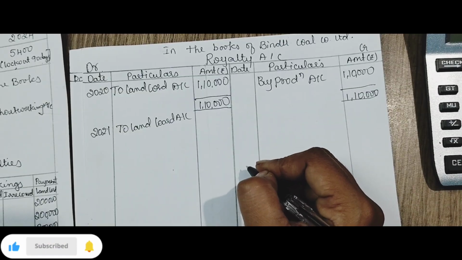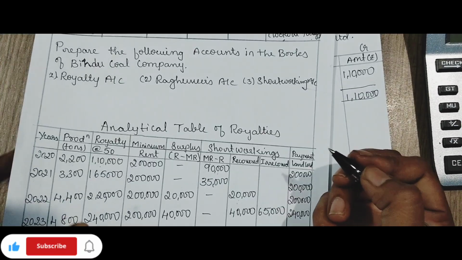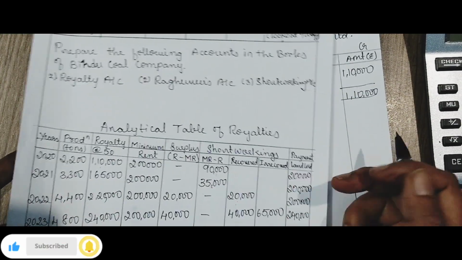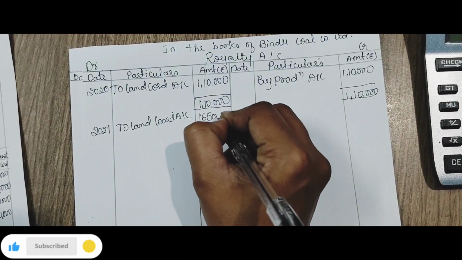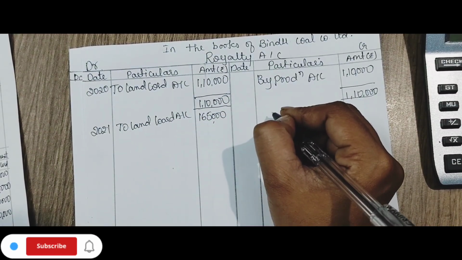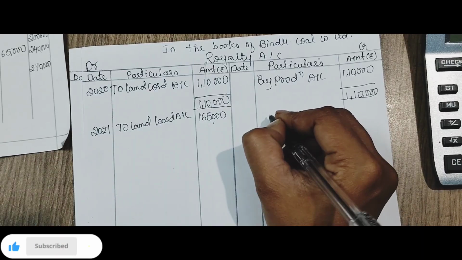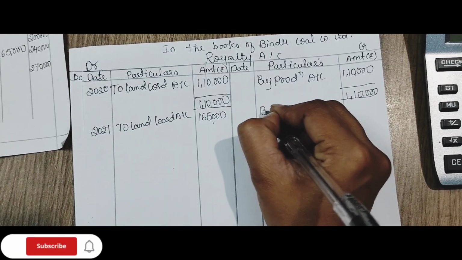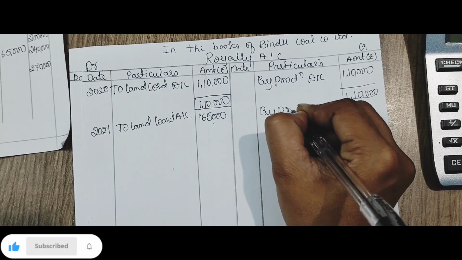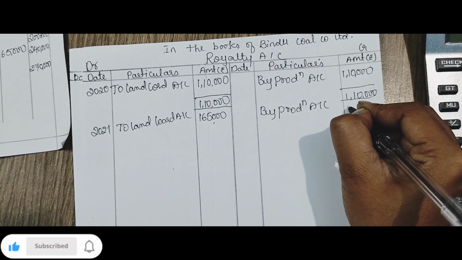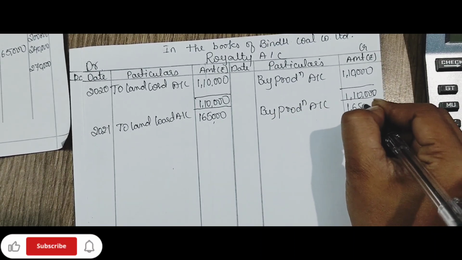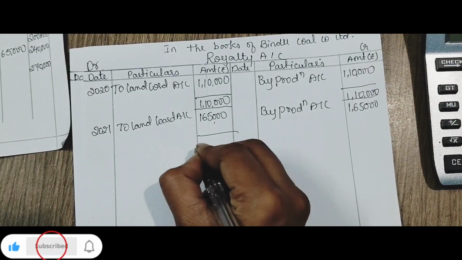What is there in the royalty column? 1,65,000. And you are transferring this to production account by production 1,65,000. You are closing the account.